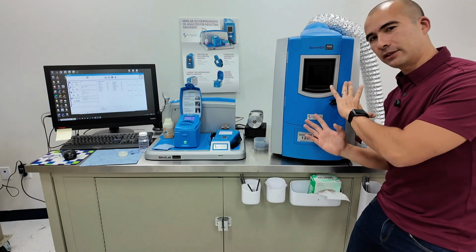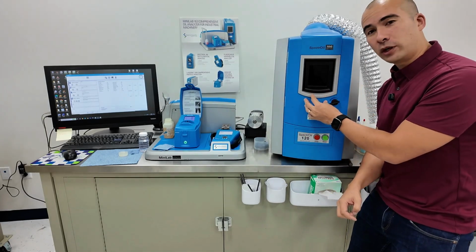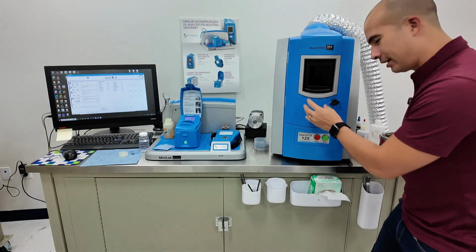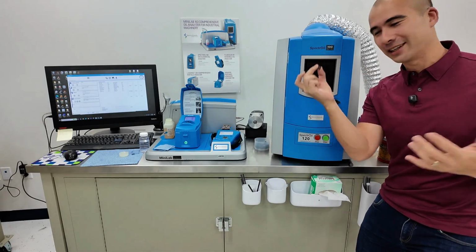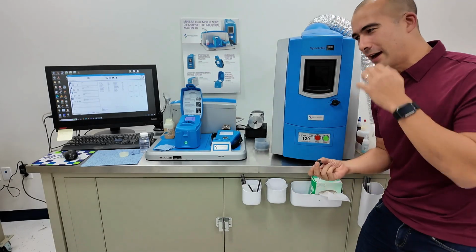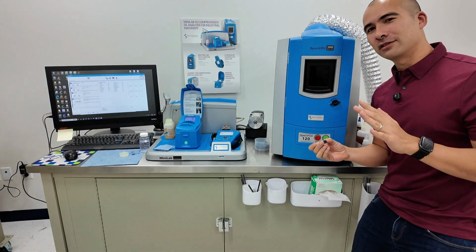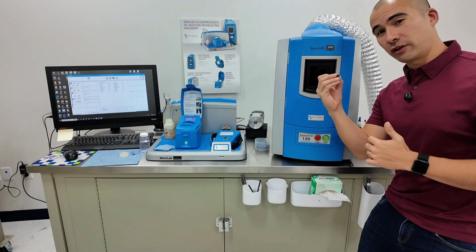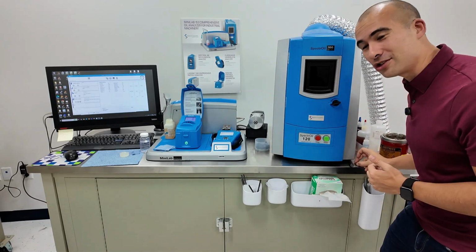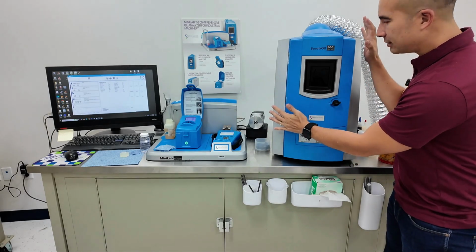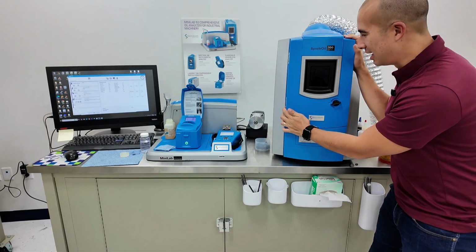So that's RDE. Now, the reason why it's called rotating disc electrode is because this is the rotating disc electrode. Makes sense, right? If you haven't figured it out, most things in our industry are not very creatively named. They usually do what they say, just like this channel, Lubrication Explained. So that's rotating disc electrode.